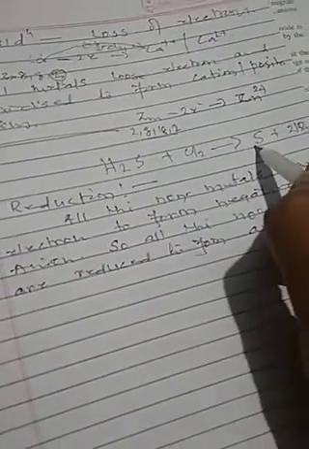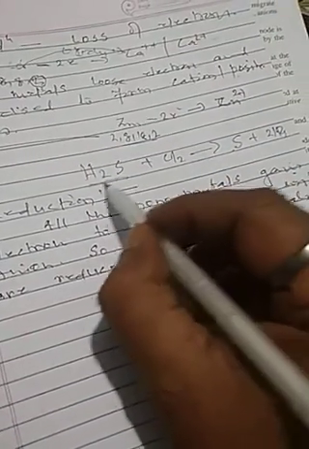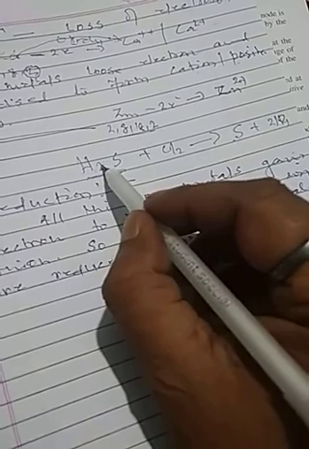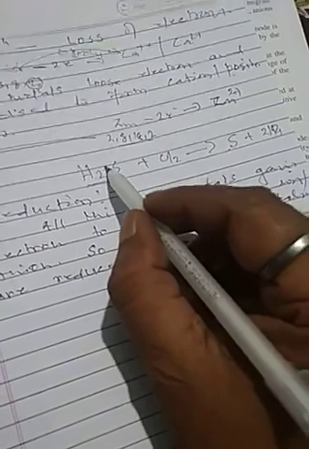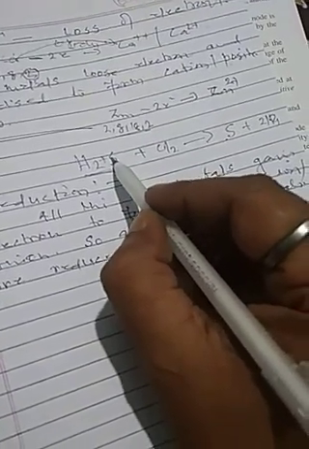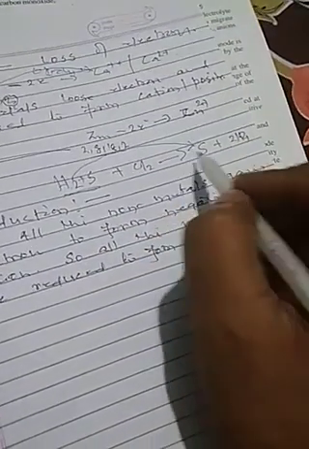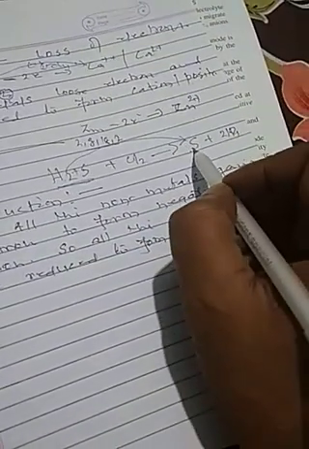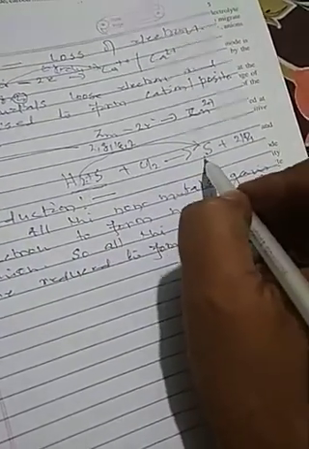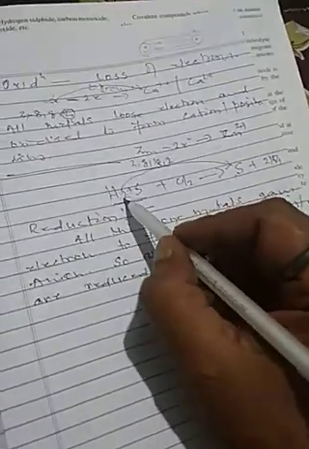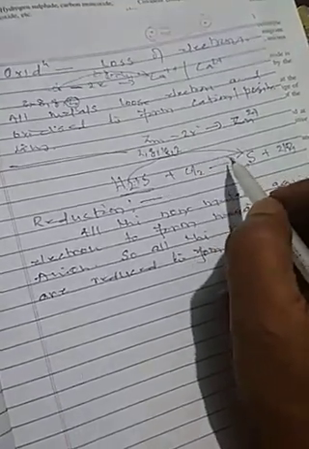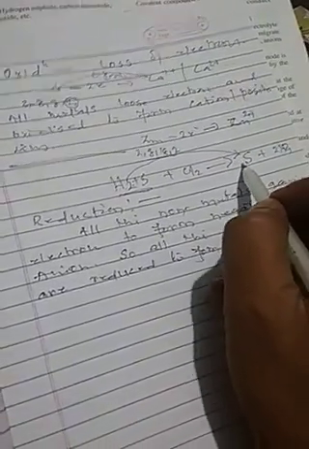Now this sulfur was with H2S, it was hydrogen plus sulfur. From this sulfur, the hydrogen is removed, and after removal of hydrogen it becomes only sulfur. So here hydrogen sulfide is oxidized to sulfur.